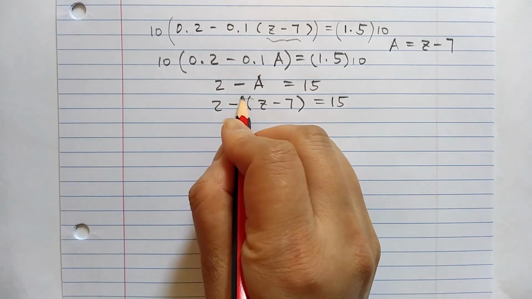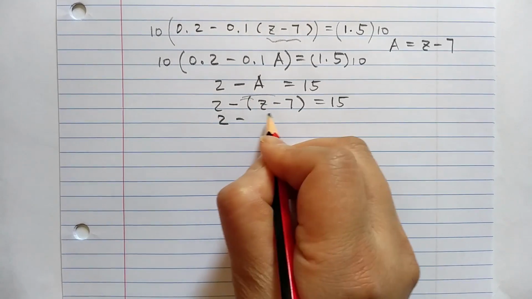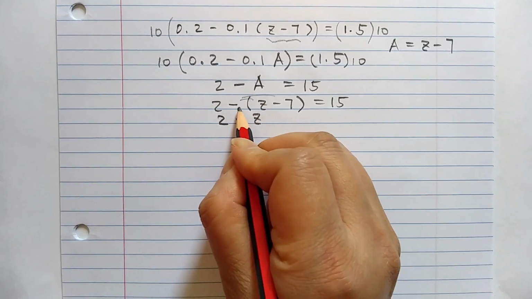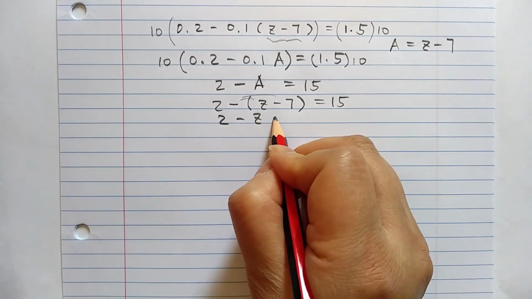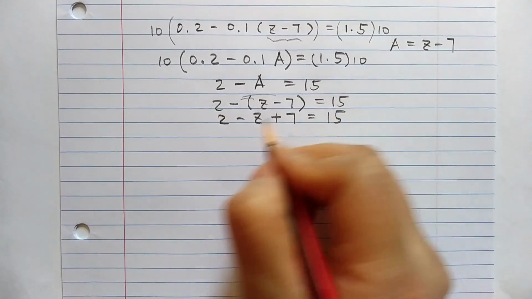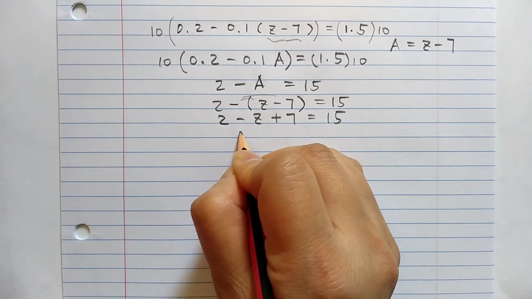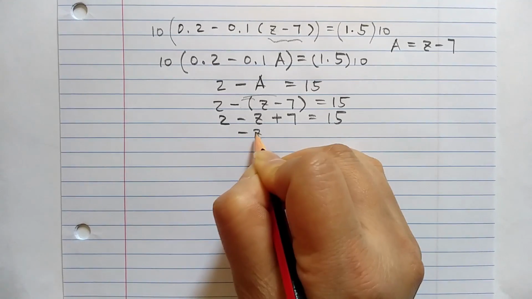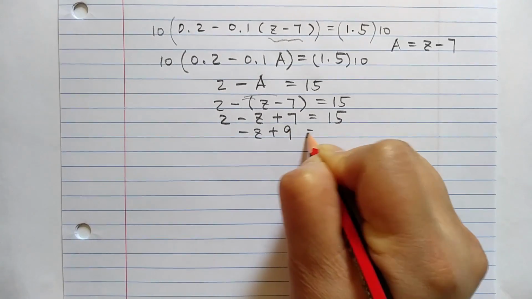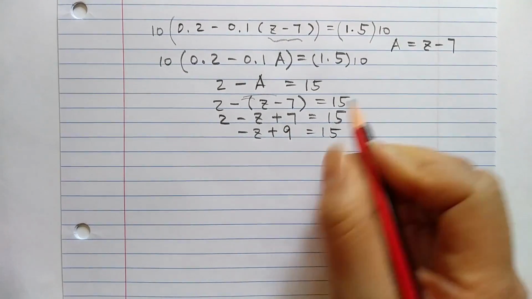And distribute this now. 2 minus negative 1 times z is negative z. Negative 1 times negative 7 is positive 7 is equal to 15. Simplify this. Negative z plus 2 plus 7 is 9 is equal to 15.